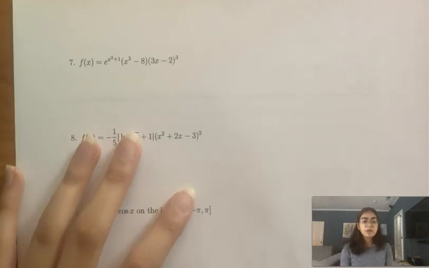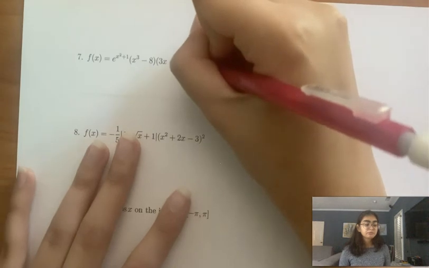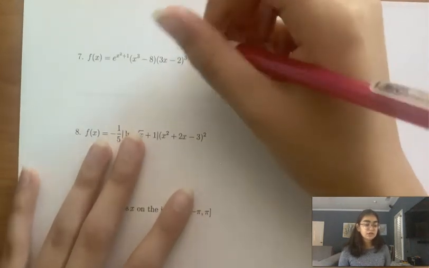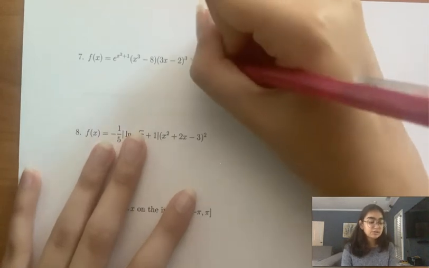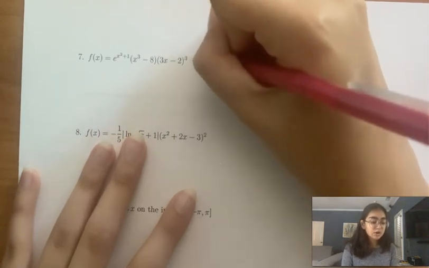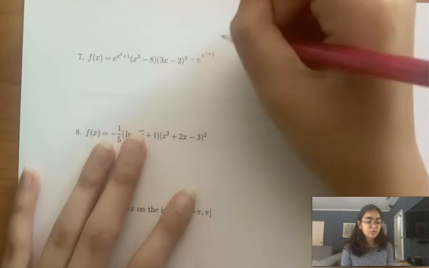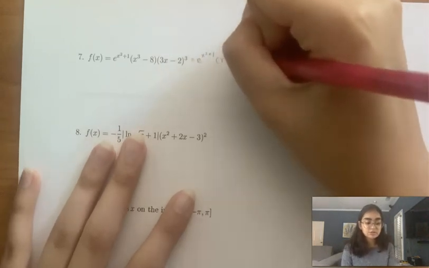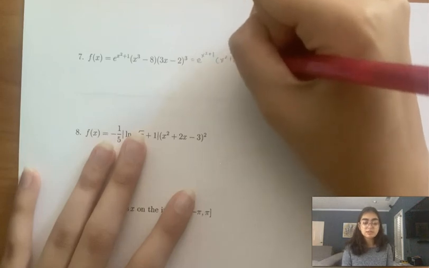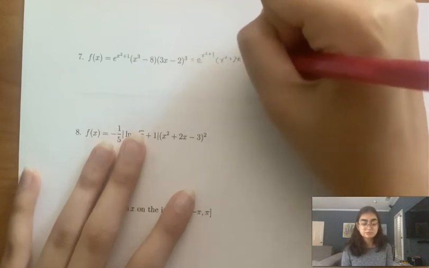We're going to have a difference of cubes in this problem, but we're just going to factor as usual. So what we're eventually going to get is e to the x squared plus 1 times x squared plus 2x plus 4 times x minus 2 times 3x minus 2 cubed.